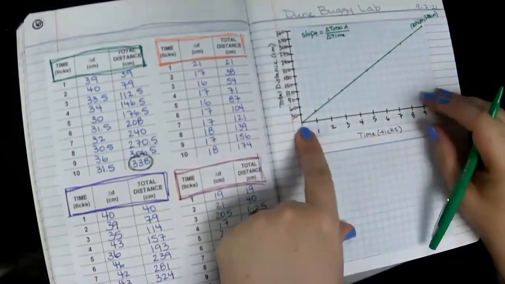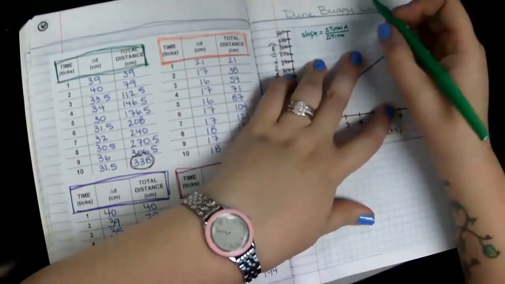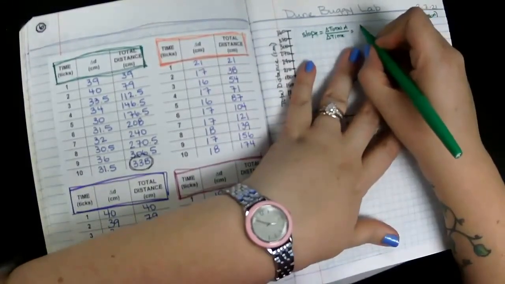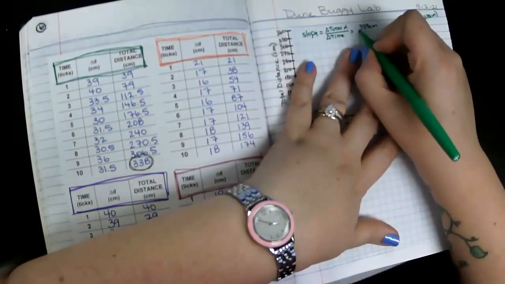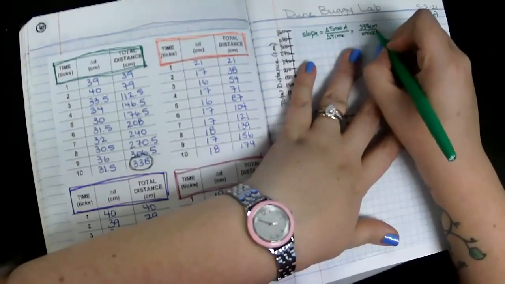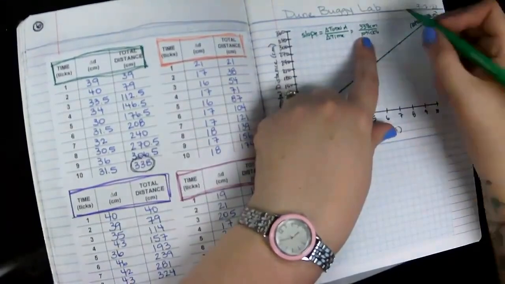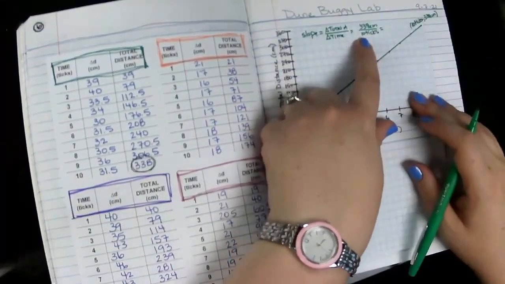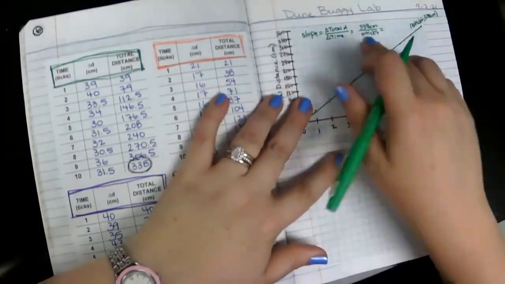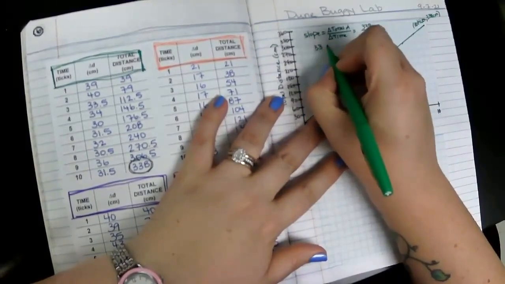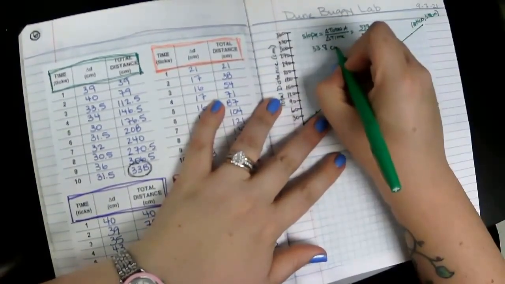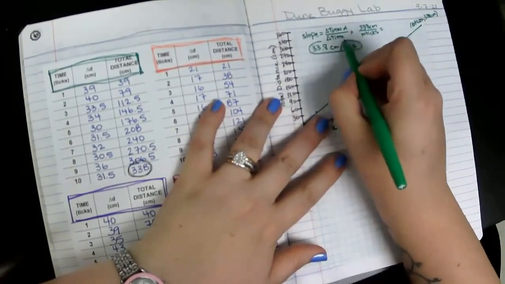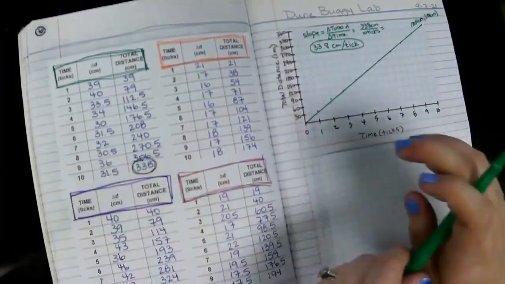And since our line is starting at 0, 0, we can just use these values. In this case, it's going to be 338 centimeters divided by 10 ticks. Never ever leave your slope like this. If you need to plug that into a calculator, do it. Hopefully you don't need to divide by 10. When I do this, I get 33.8, and in this case, centimeters per tick for my slope. So now I'm done with this green one for now.